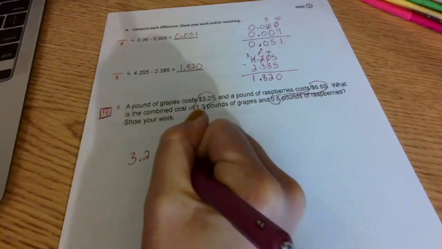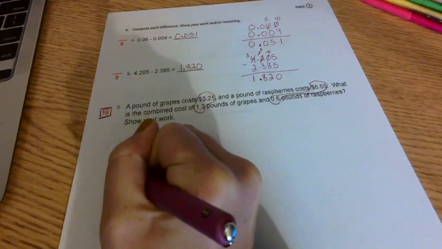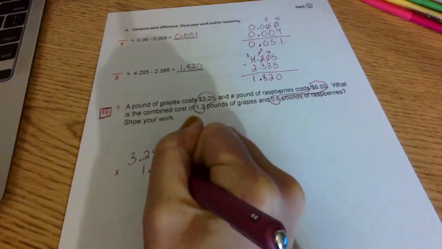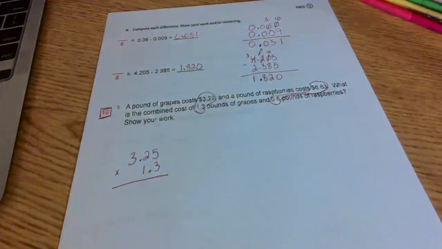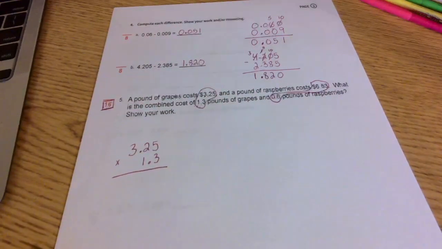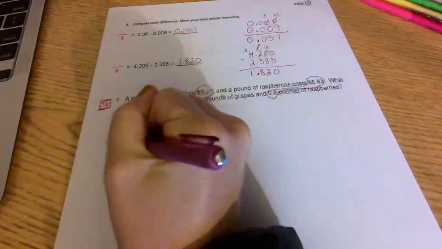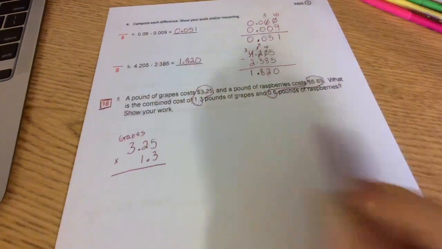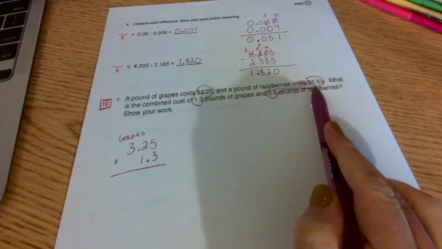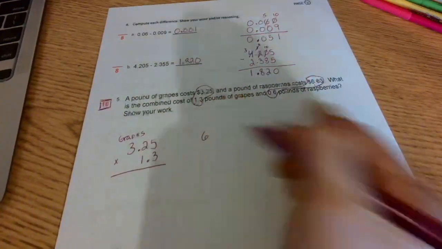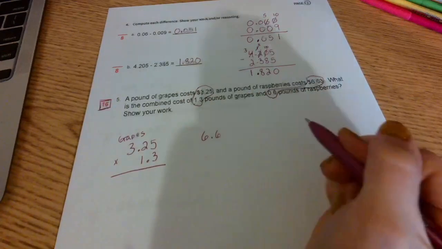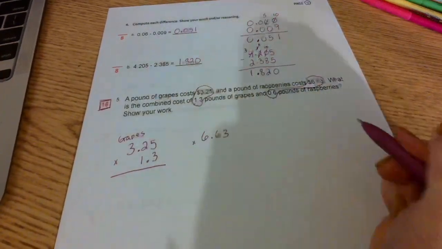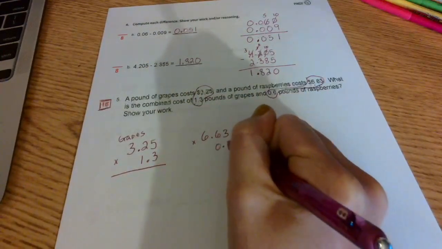So we're going to take our $3.25 and we are going to multiply that by the amount of grapes that we're getting. Okay, same thing over here, and I'm going to go ahead and label this. This is my grapes. And then I'm also going to find out how much it costs for only 6/10 of a pound of the raspberries.